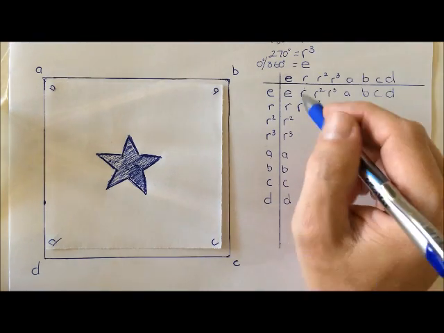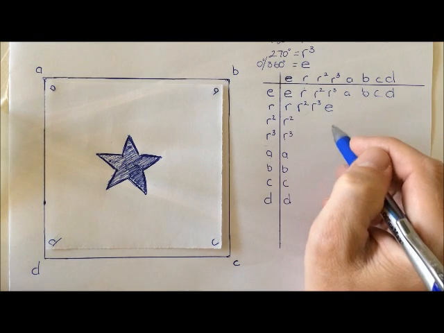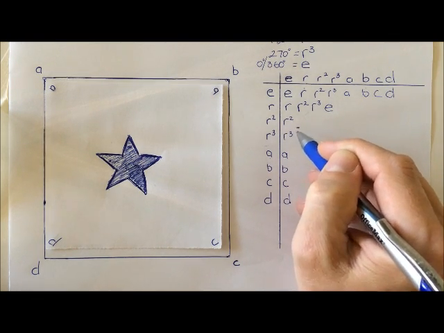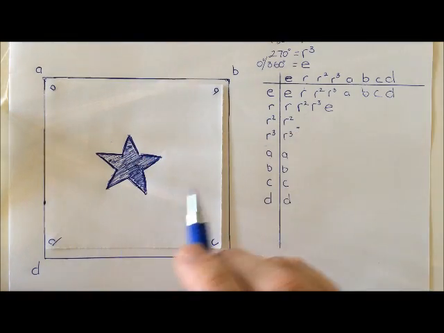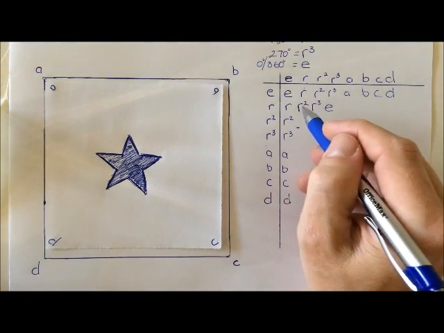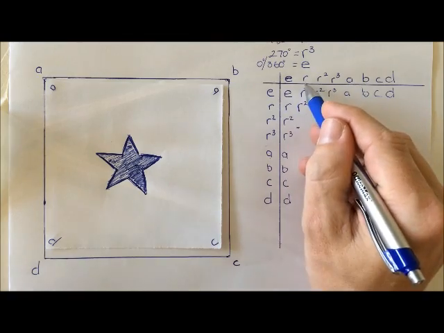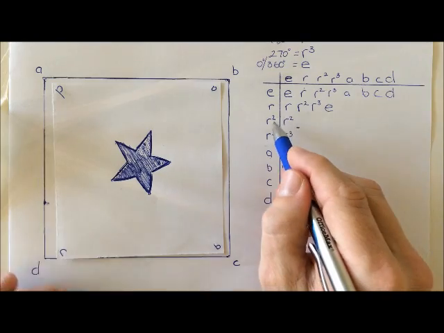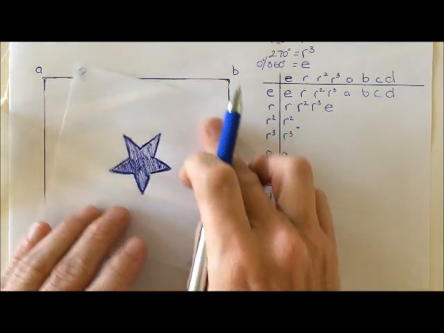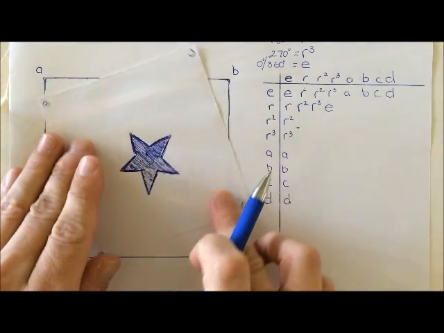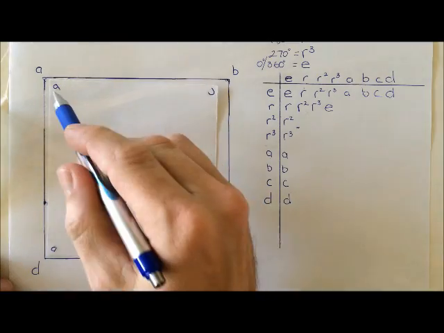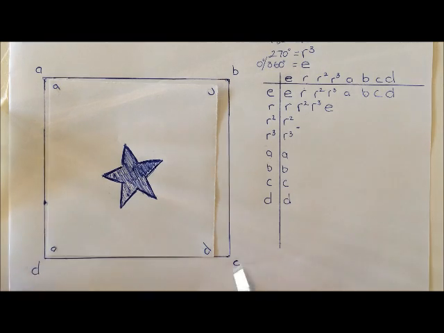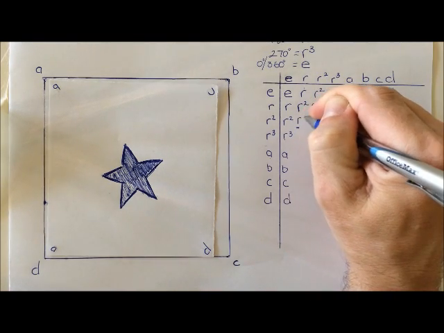So next, we need to start filling out these values down here. Let's start at this position. Our shape is back to where it started. So we perform 1 rotation, and then we come down here and we perform 2 rotations. Our A has moved 1, 2, 3 positions, or R cubed.